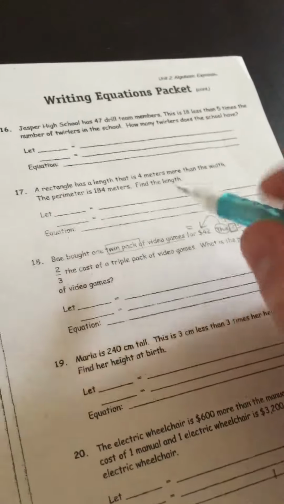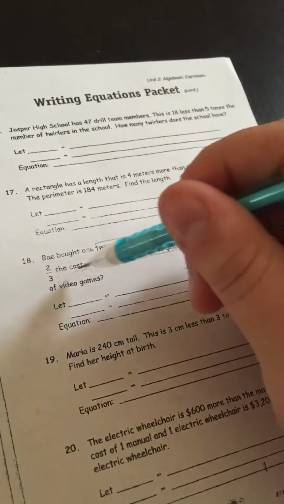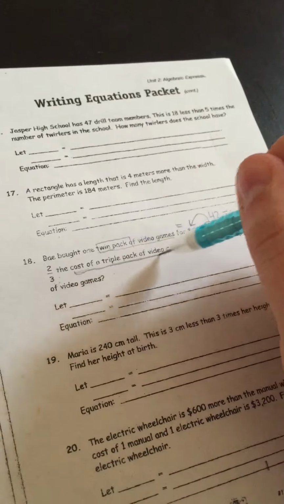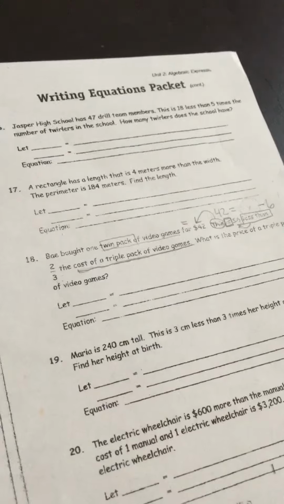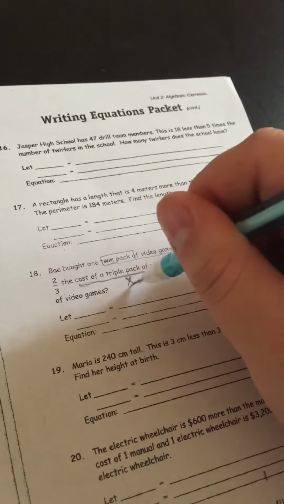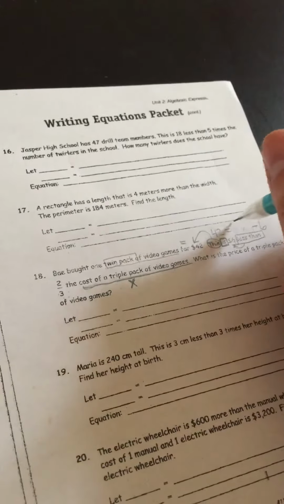2/3 the cost of. Do we know the cost of the triple pack video games? No, that's what we're trying to figure out. So what do we use when we have an unknown value? What do we use to represent that? I hope that you're thinking in your head X. We use a variable to represent that. 2/3 the cost. So we are multiplying 2/3 times X.